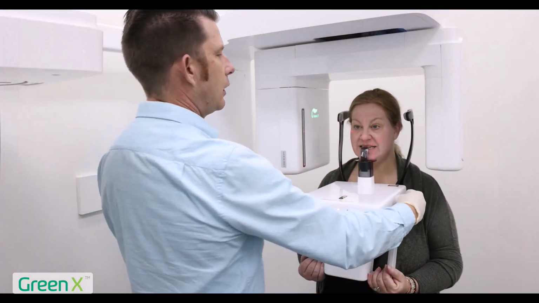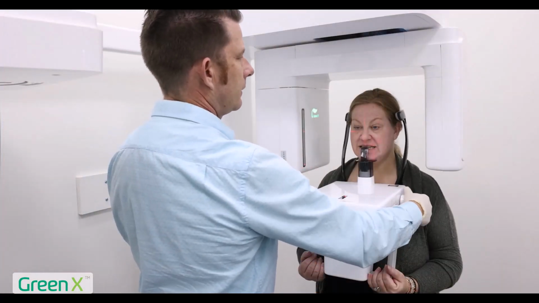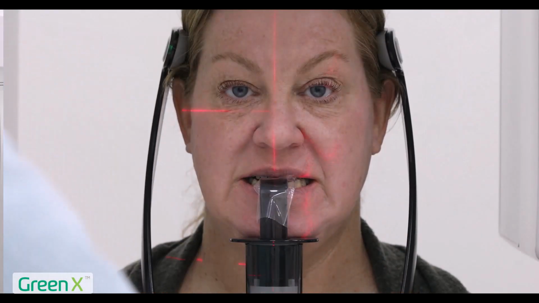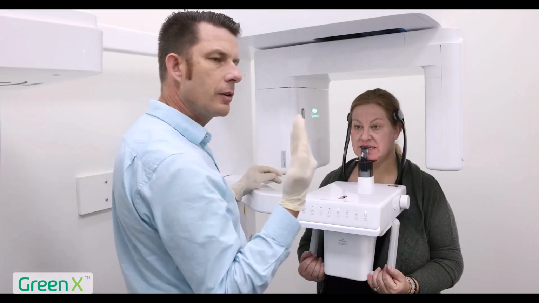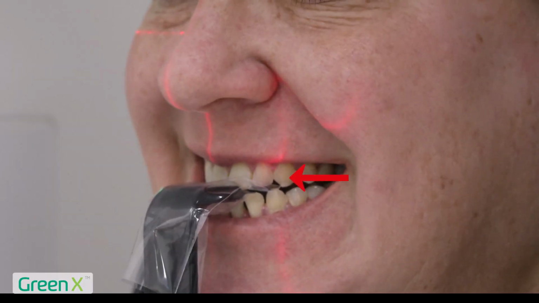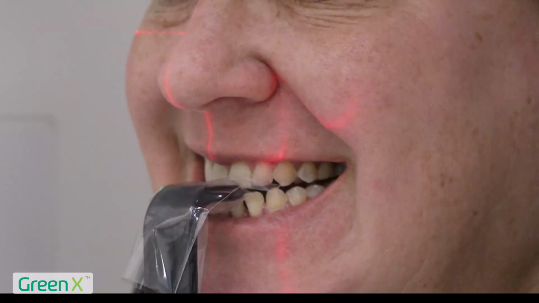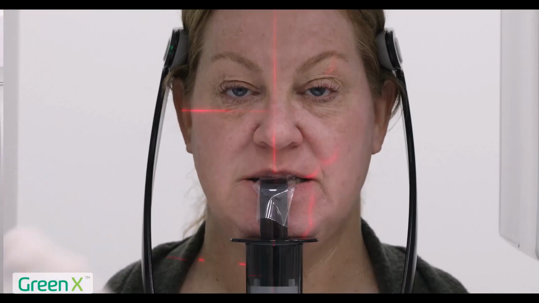Next, I'm going to go ahead and close my temple supports and line the canine beam just mesial the canine, or just in front of the canine, specifically for our bite wing feature. Smile really big again. All right, go ahead and relax.